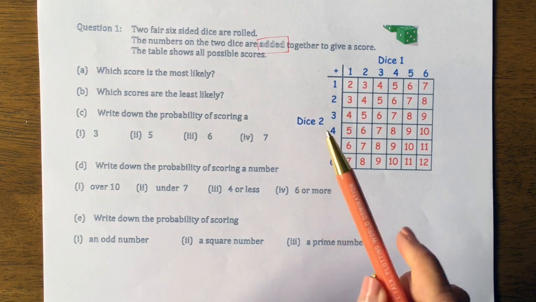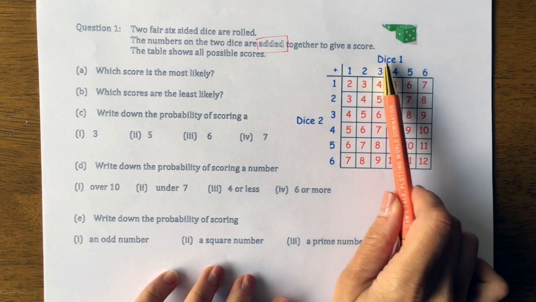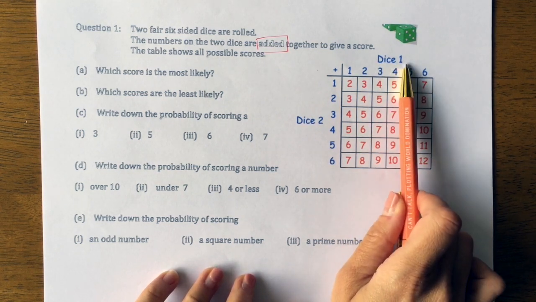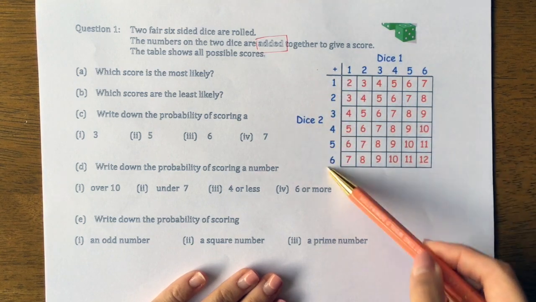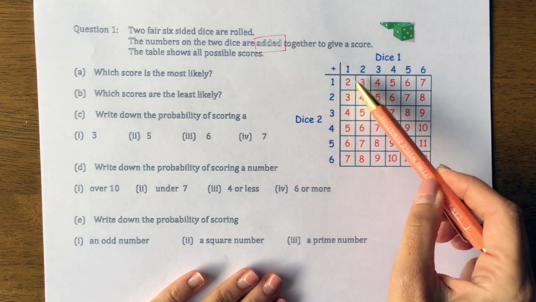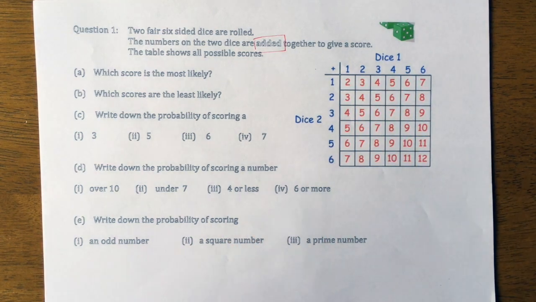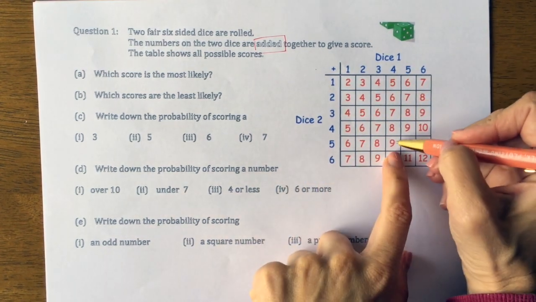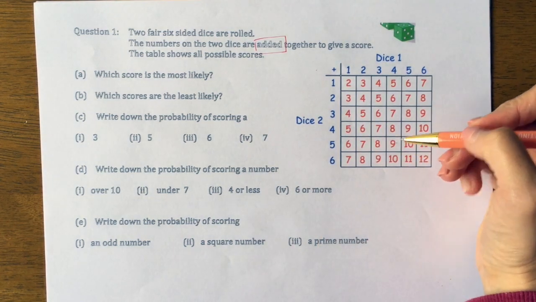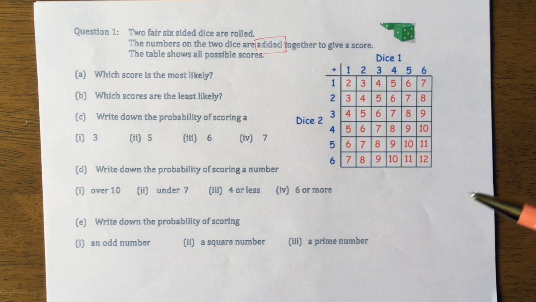Okay, so this table shows all the possible scores that there could be. If you roll the dice, dice number 1 could be showing a 1, and so could dice number 2. So you would add the scores together to give you the answer, a score of 2. Makes sense? So if I threw them and I got a 4 on one and a 5 on another, I got 4 on dice 1, 5 on dice 2, my total is 9. I think in another question you might be asked to fill in one of these, so hopefully that makes sense.